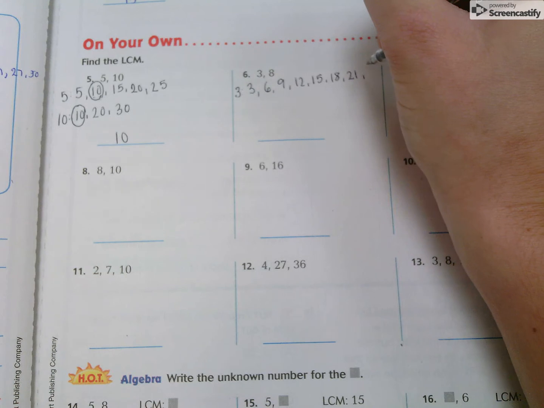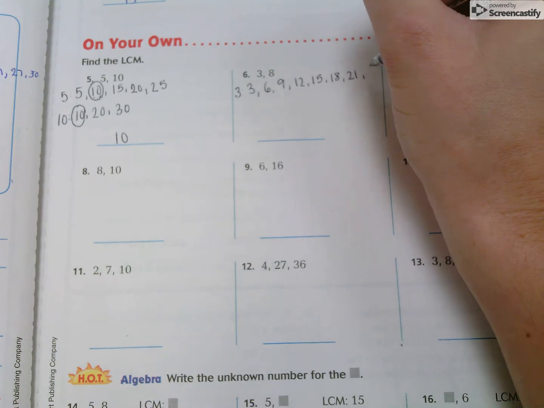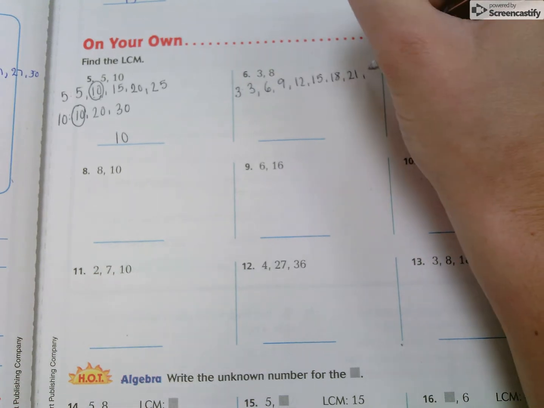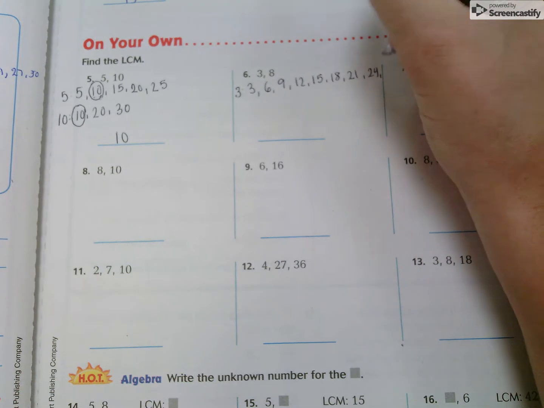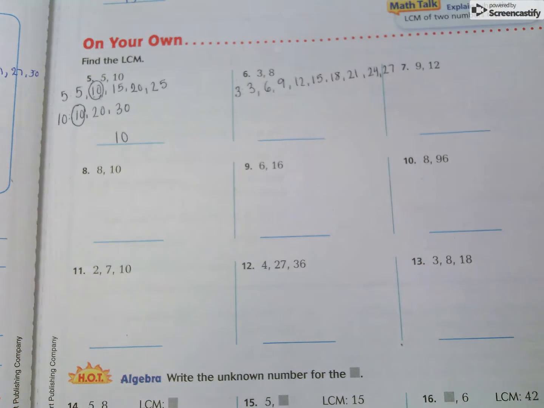3 times, sorry guys, I have a stuffy nose. 3 times, what am I at? 3 times 8 is 24. And 3 times 9 is 27.